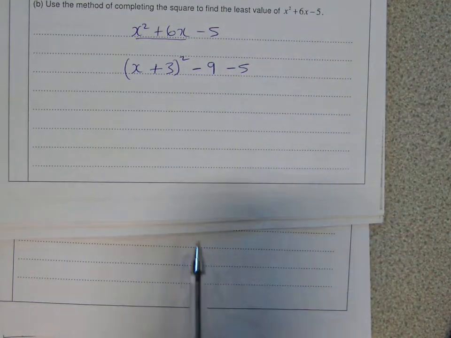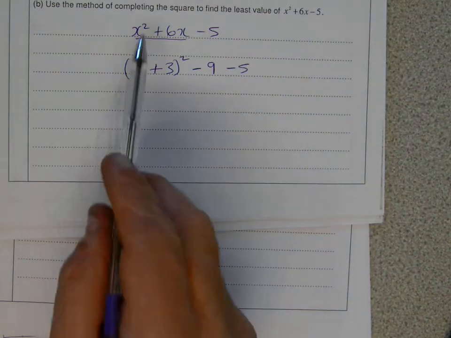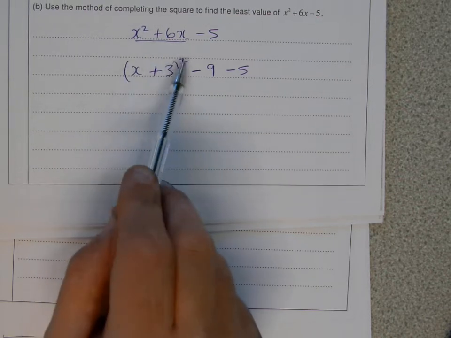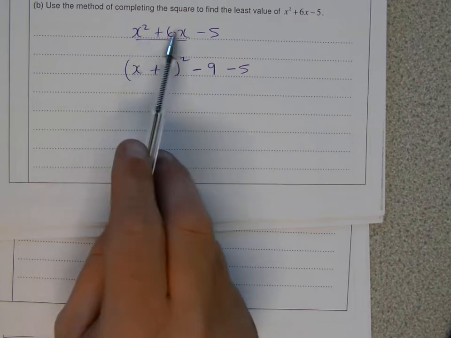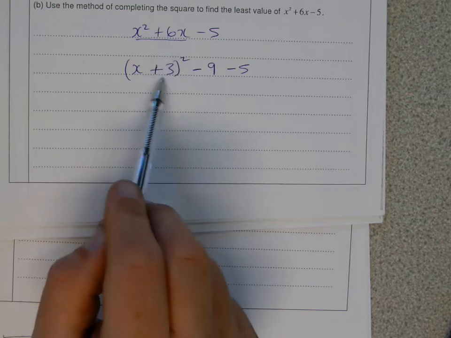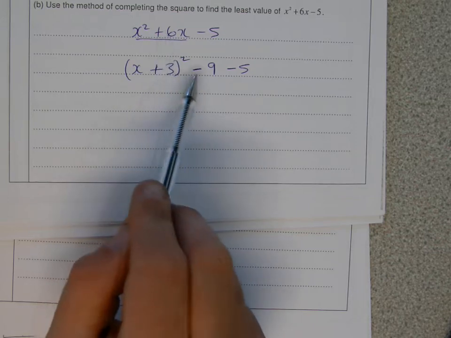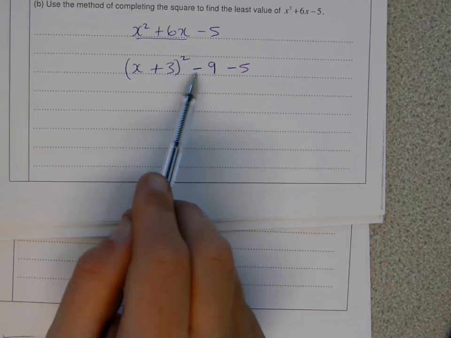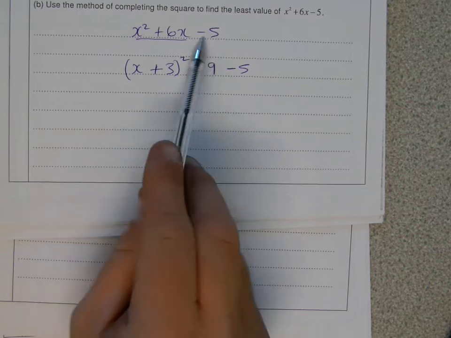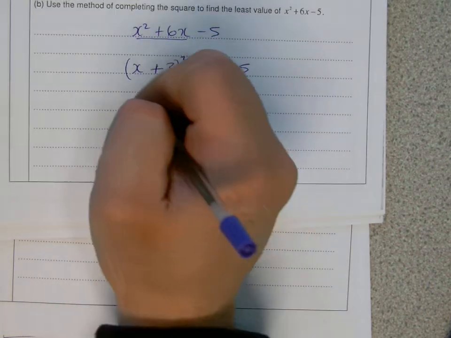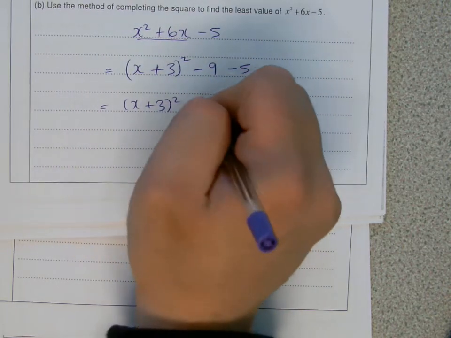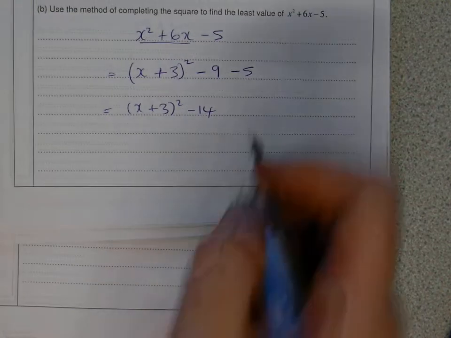If that was confusing, all I'd ask you to remember is that with completing the square, you focus on the first two terms. You put a bracket squared, and you put x here. Because that's a plus 6, you just halve it. So whatever that is, you halve it. If it's plus 6, you get plus 3. And then you always take away the square of this, so the square is 9. And then you've got this minus 5 at the end, which you need to put on there. So you get x plus 3 all squared, and then minus 9 minus 5 is minus 14. And then it says to find the least value of this.